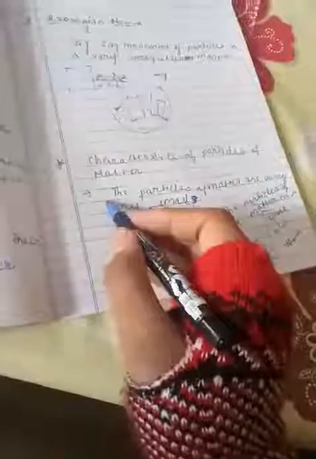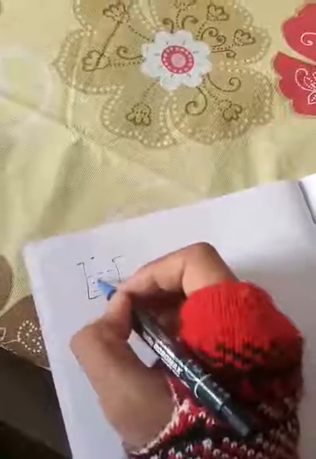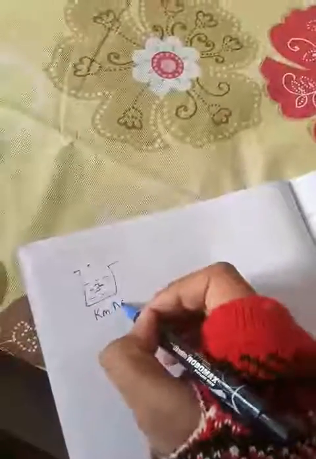We can see another example that the particles of matter are very small. We take a beaker with some water in it and dissolve 2-3 crystals of potassium permanganate, that is KMnO4.